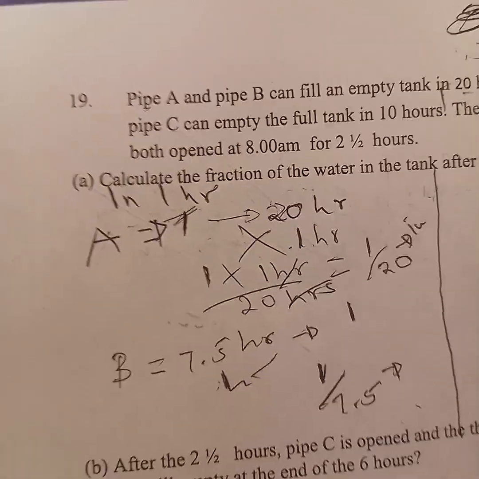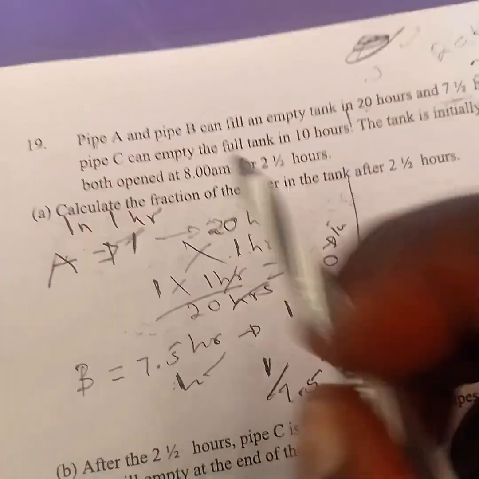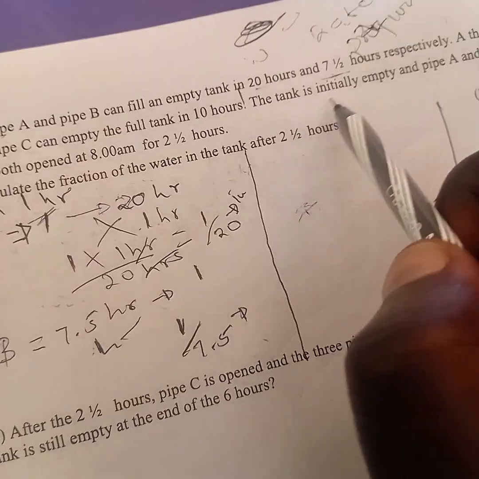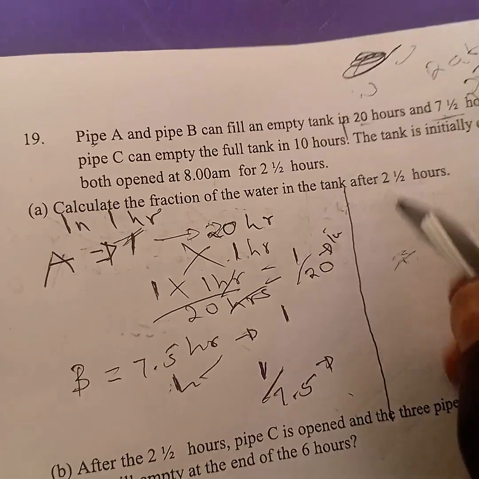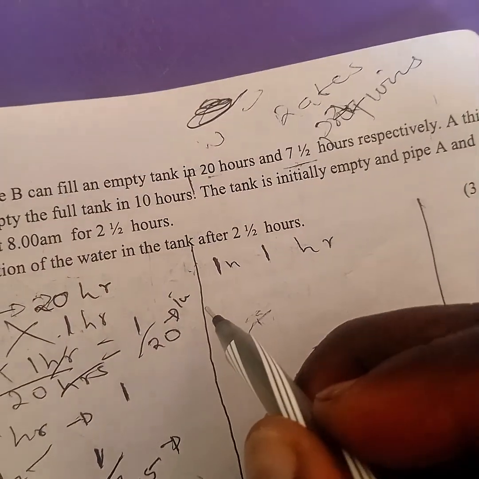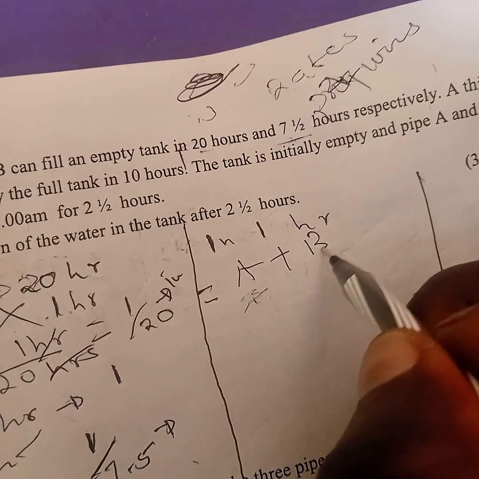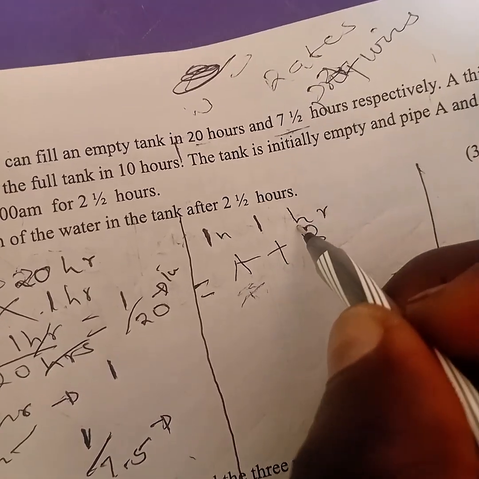So their total in 1 hour, because the question says both were open, the fraction of the tank that will be filled will be A plus B.